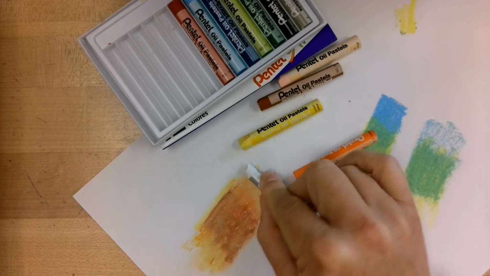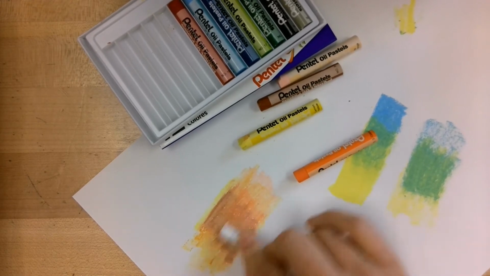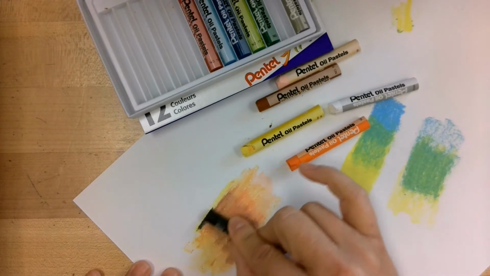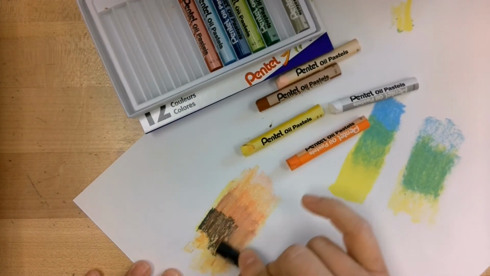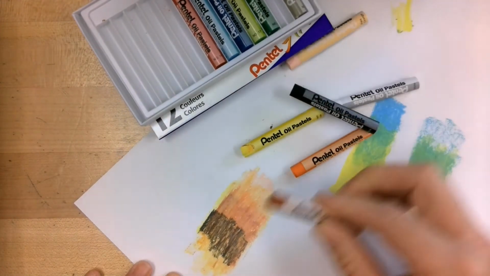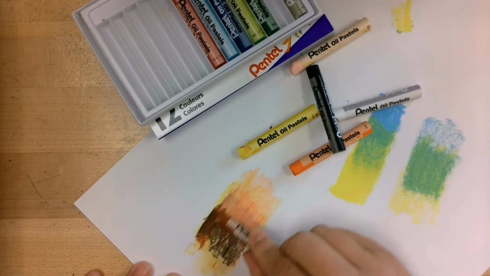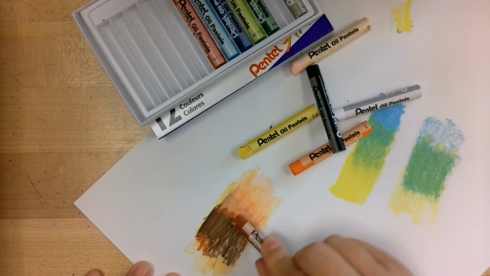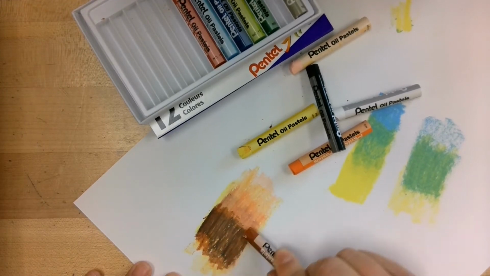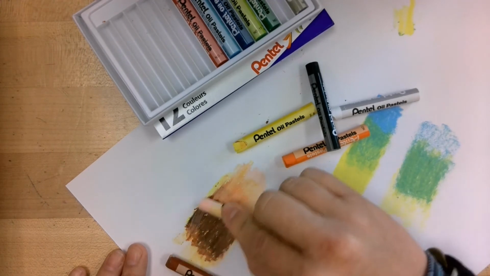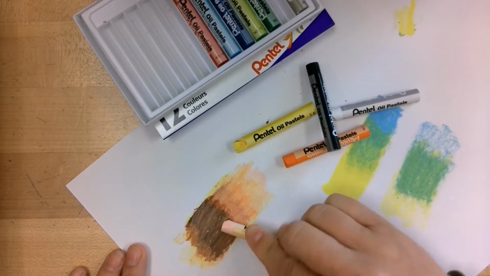White's also nice for helping be that color to blend around, right? I can add some black in here and then go back over top to make a darker brown skin tone color. But also in that, I still want a little of the peach to help blend it all together.